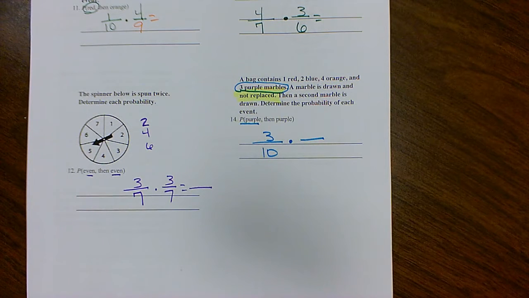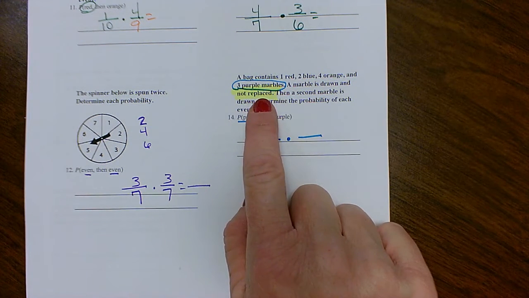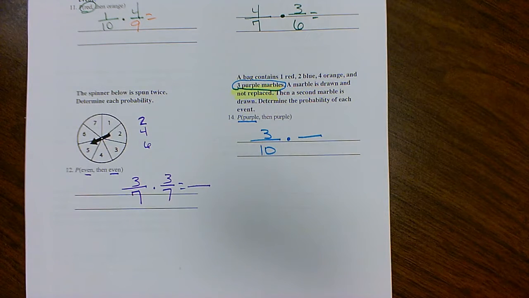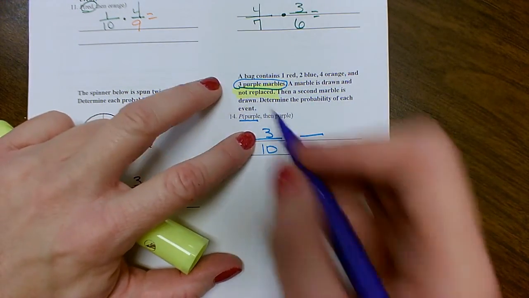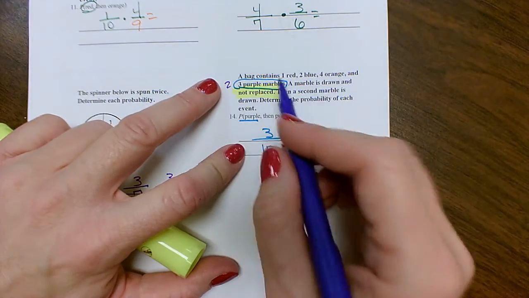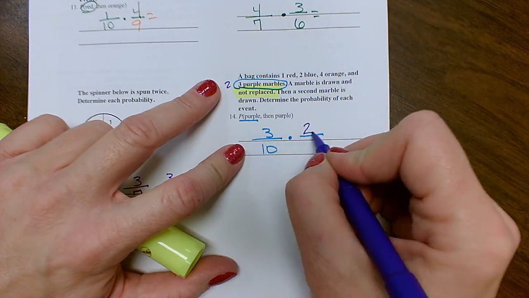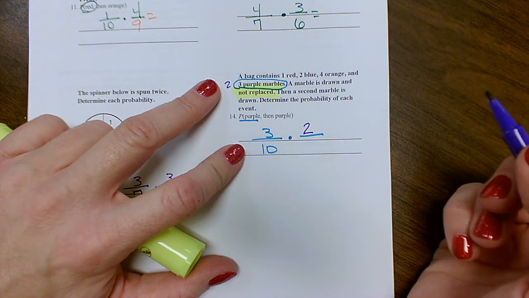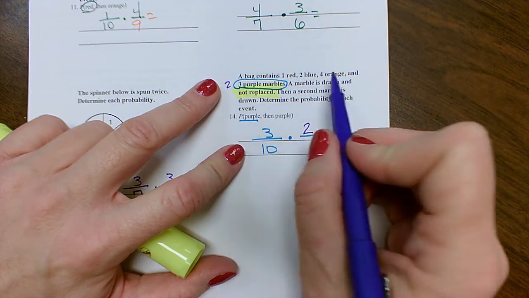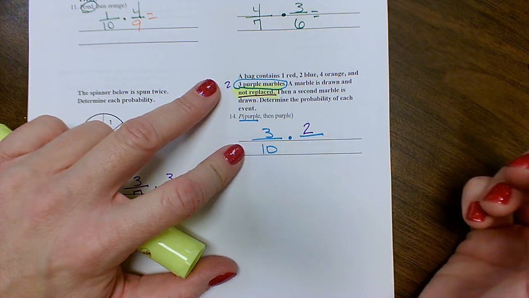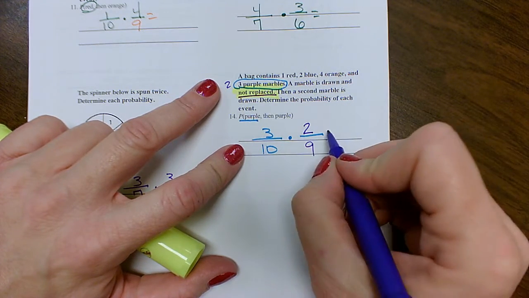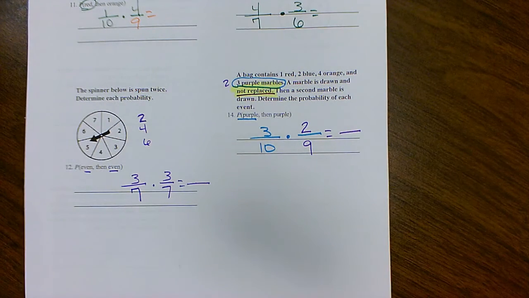Okay, she did not replace the marbles. So the next time she draws, and she still wants to draw a purple one, the odds of her drawing a purple one, if she drew 1 the first time, now she's down to 2 marbles of purple marbles. So now she has 2 chances out of how many marbles were left in the bag, because remember, she didn't replace that marble. It would be 9. So multiply across and reduce.